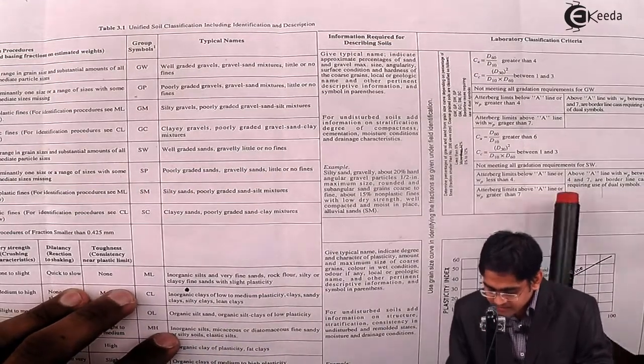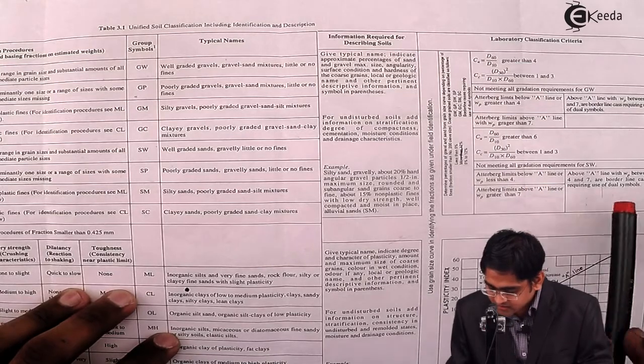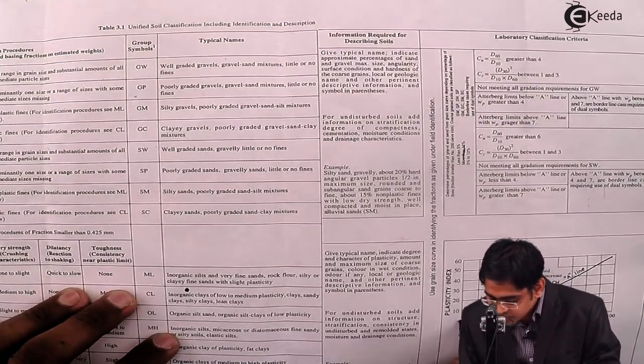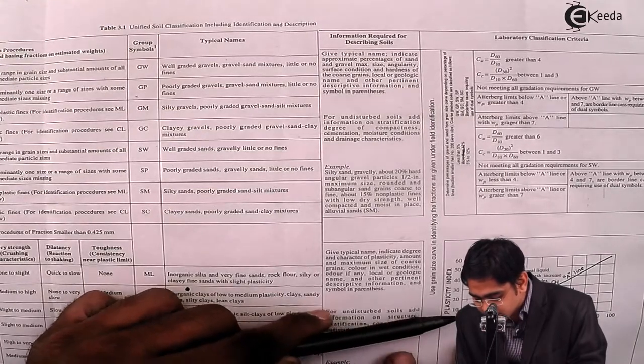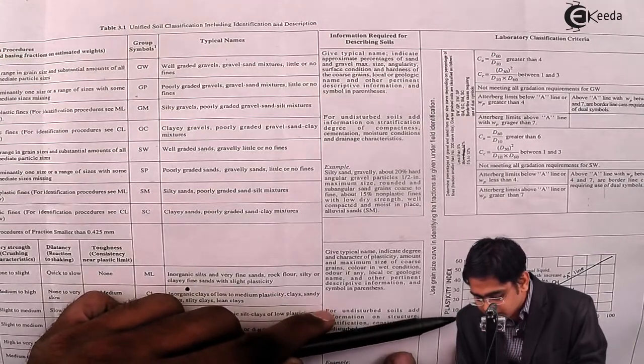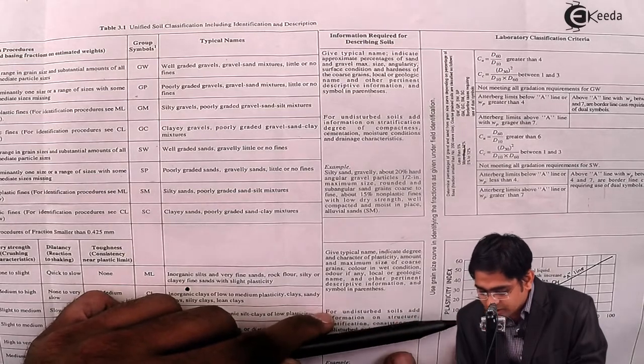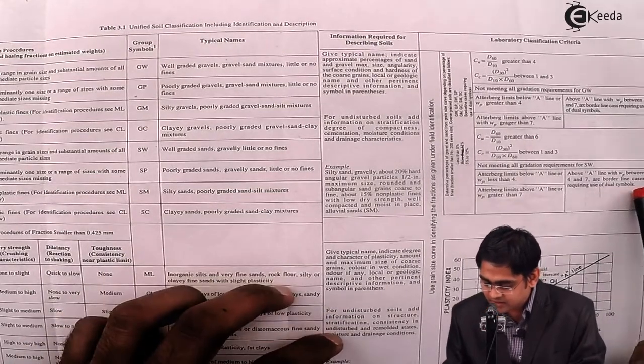But if the plasticity index is in between 4 to 7%, here it is 4% and here it is 7%, then you need to give a dual symbol. That's what it means by a dual symbol.